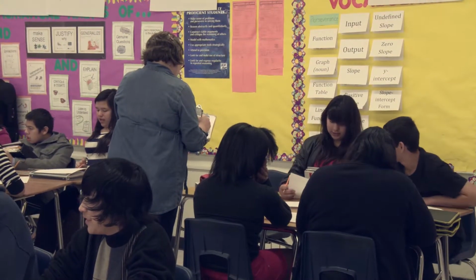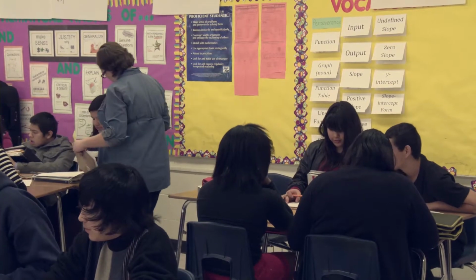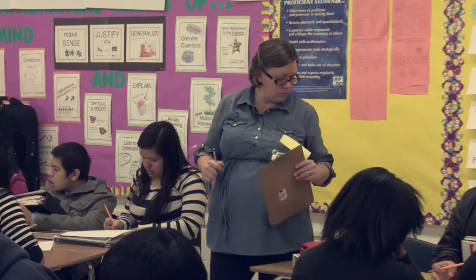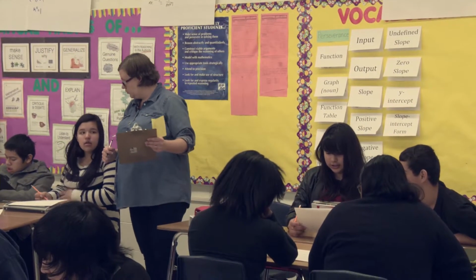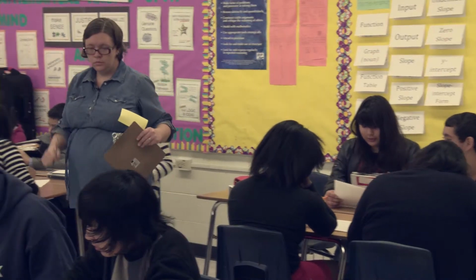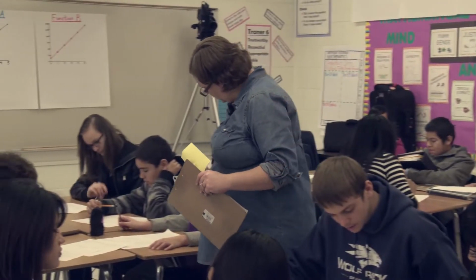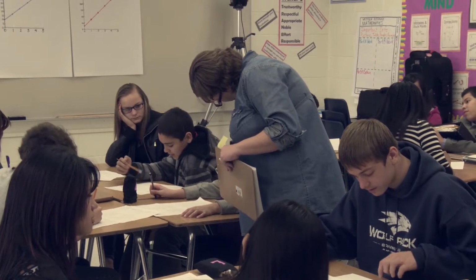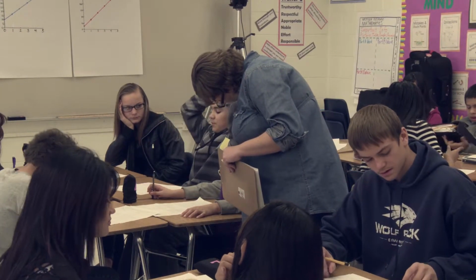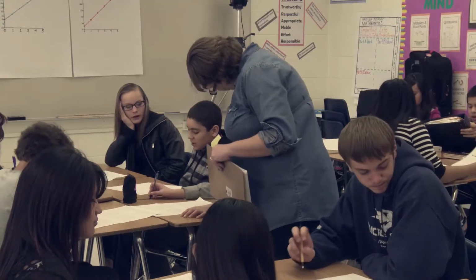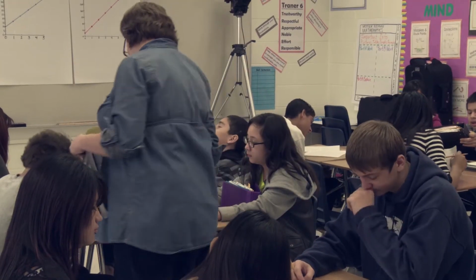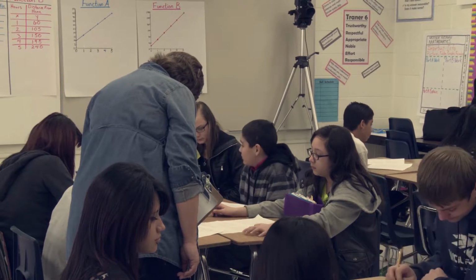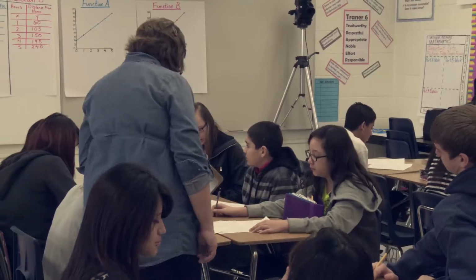I know the rate of change. Wait, no, we're on this one. Okay. I know this based on the equation because function B is bigger, because the number they multiply by is a larger amount than in function A. I know based on the table that function B is a greater rate of change.